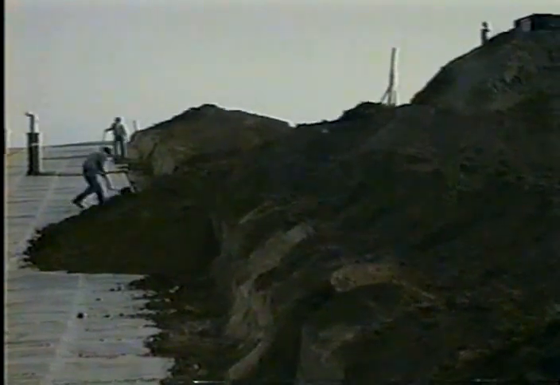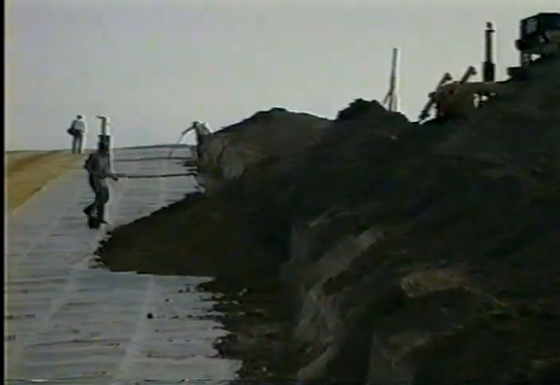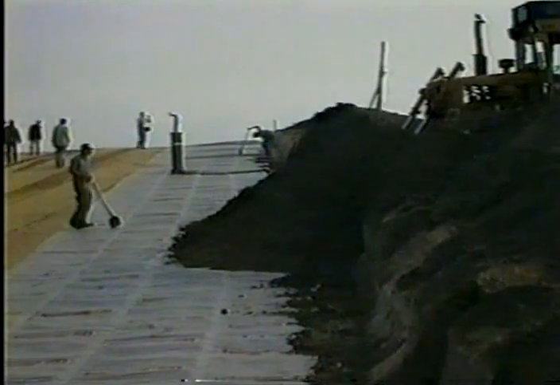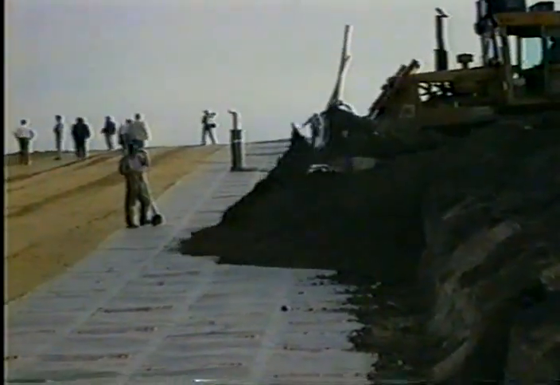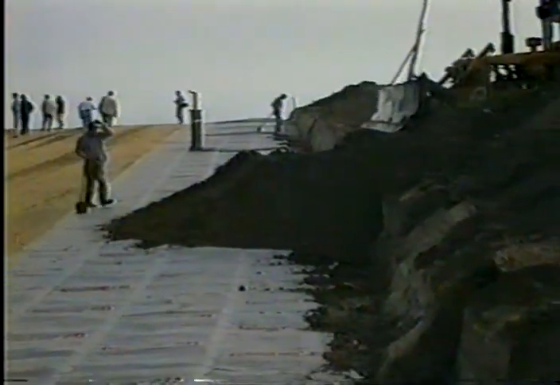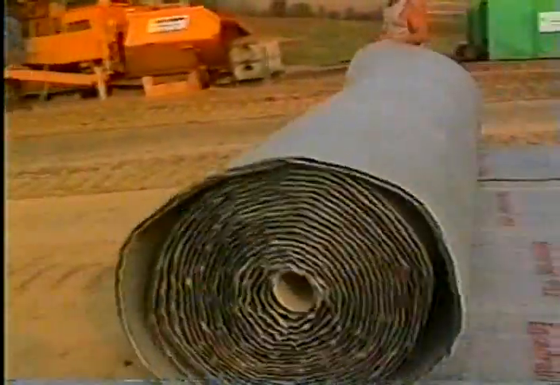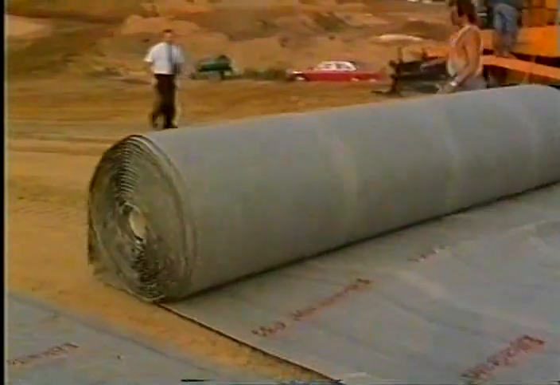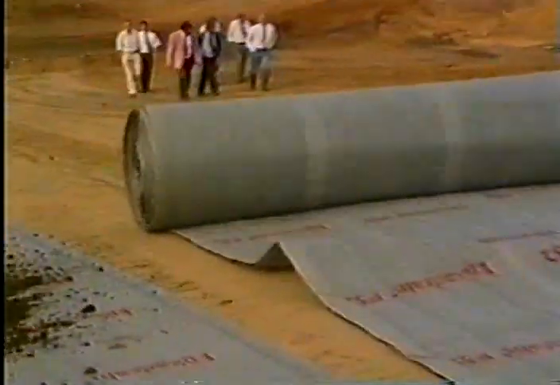A drainage system placed above the geomembrane but below the topsoil will prevent water accumulating in the topsoil and ensure the stability of the layers overlying the geomembrane. This drainage system may include geonets, geotextiles, and/or geocomposites. A geogrid can be used to reinforce the soil.